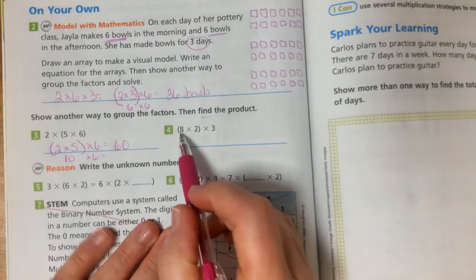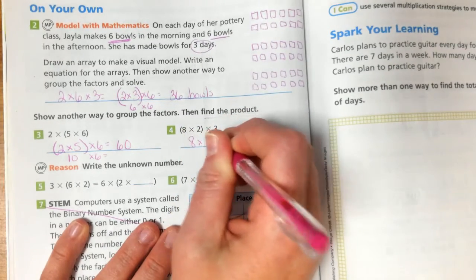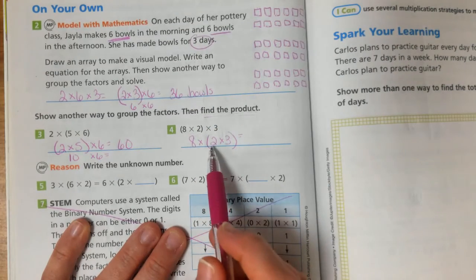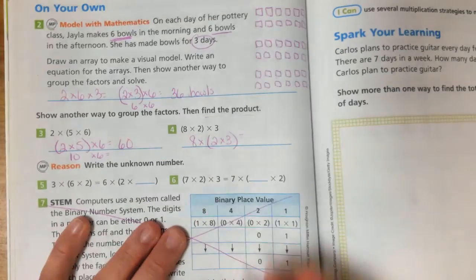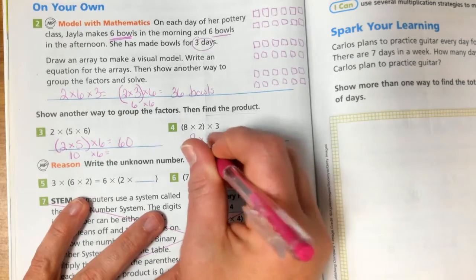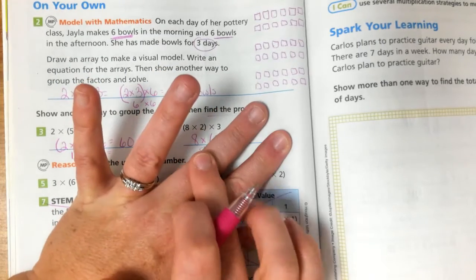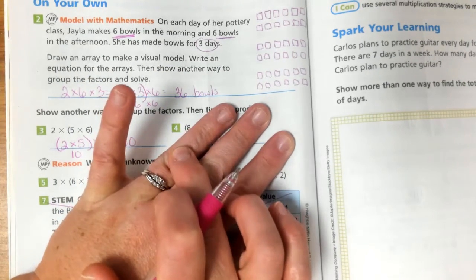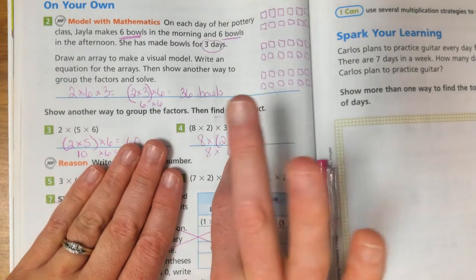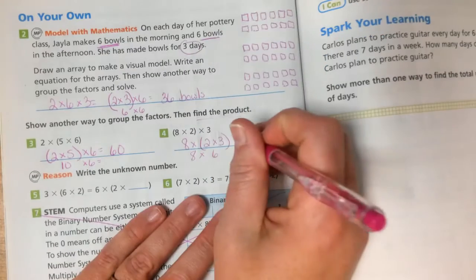So this one, I've got 8 times 2 times 3. So this time, I'll put the parentheses around the 2 times the 3. 2 times 3 equals 2, 4, 6. And then 6 times 8. So we've got 6, 12, 18, 24, 30, 36, 42, 48. Wow, we had to go up pretty high, right? 48.